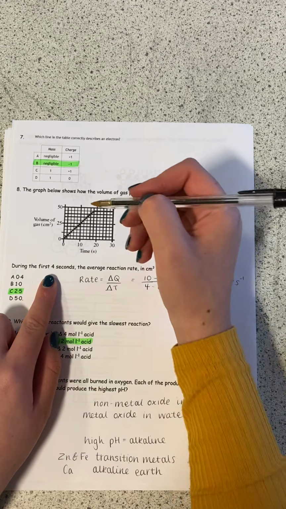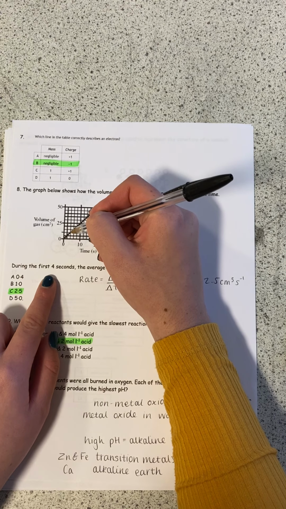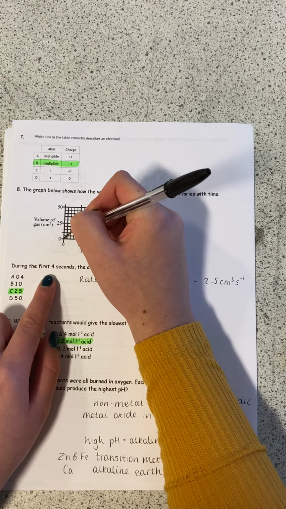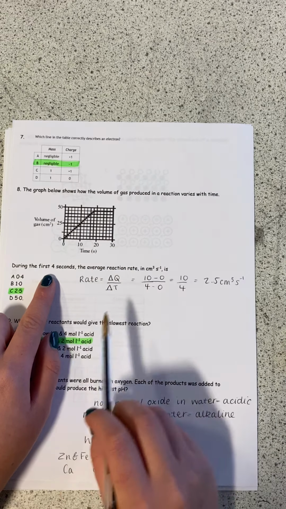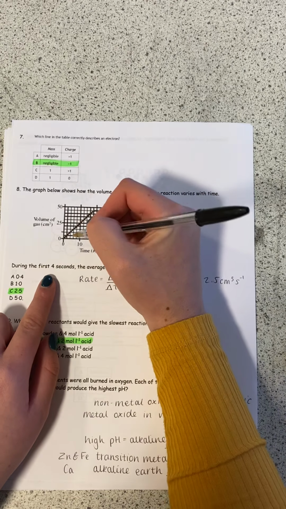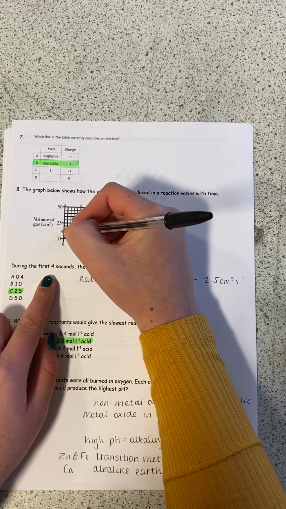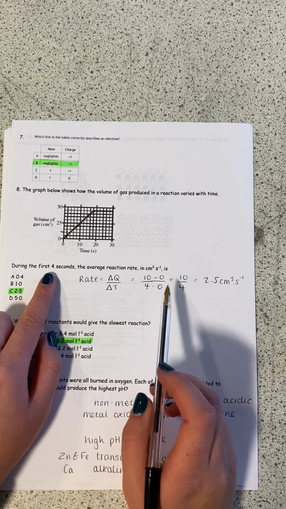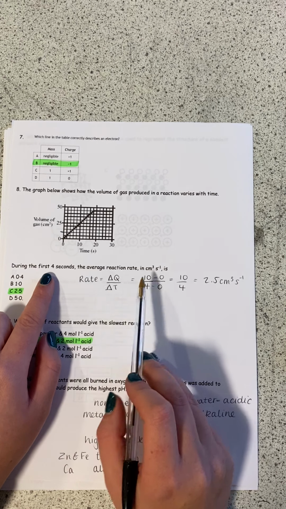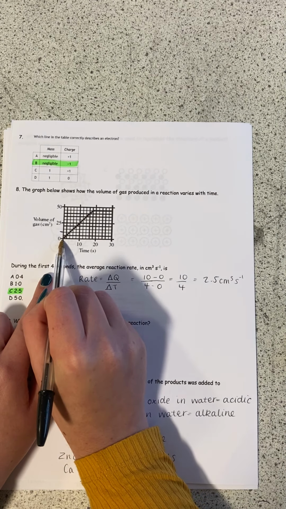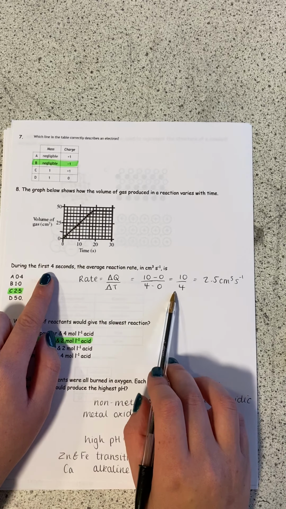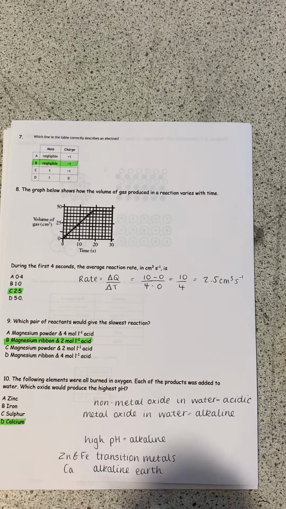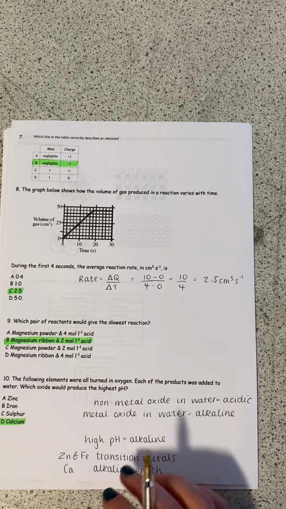So what we're going to have to do is find what the quantity is at 4 seconds. Okay, so actually it's going to be 10. If you take it up here, take it along into here, it would be 10, and it's in the first 4 seconds, so your time is 0. So it's going to be 10 minus 0, because at 0 we hadn't produced any, and your time is 4 minus 0. Okay, that gives you 4 over 10 and 2.5 centimetres cubed, second to the minus 1. And your answer is C.